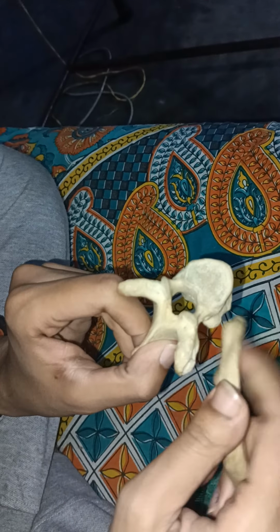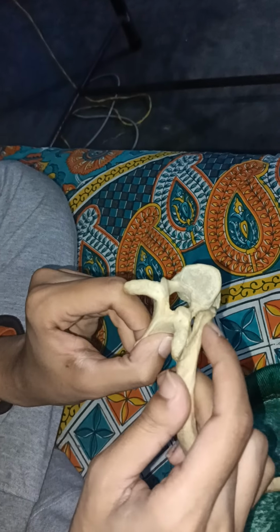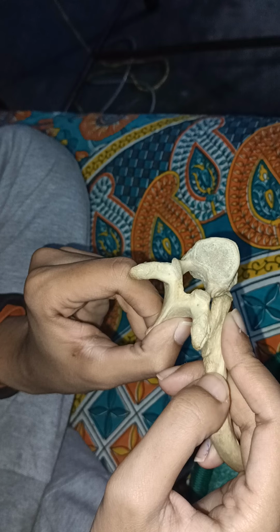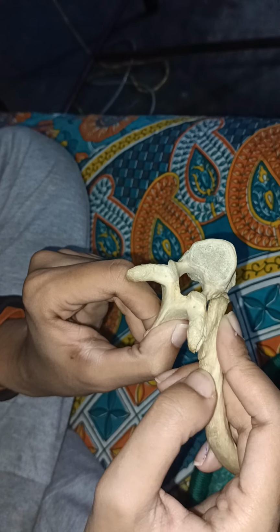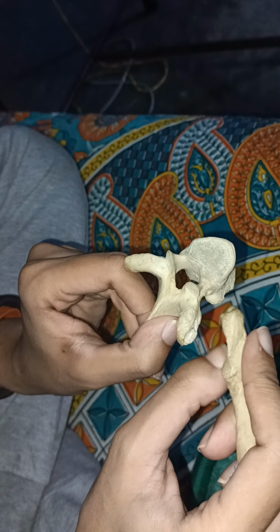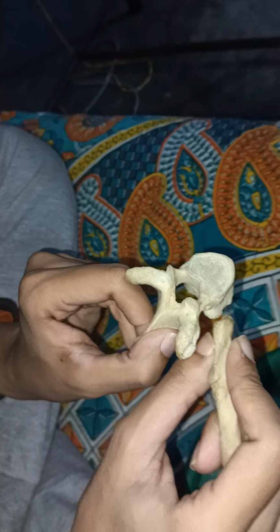Now, at the crest, it articulates by the superior costotransverse ligament, in the lateral portion by the lateral costotransverse ligament, and in between them in the inferior portion by the inferior costotransverse ligament.